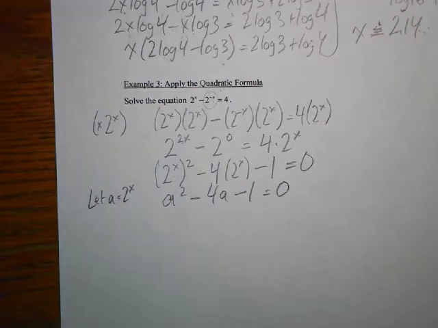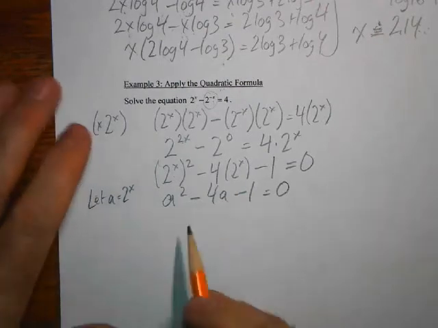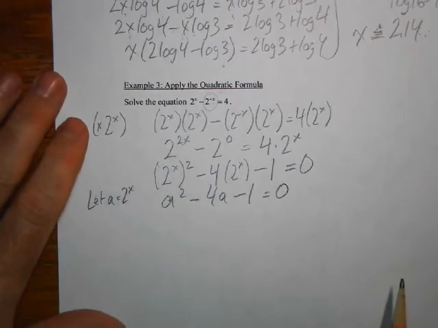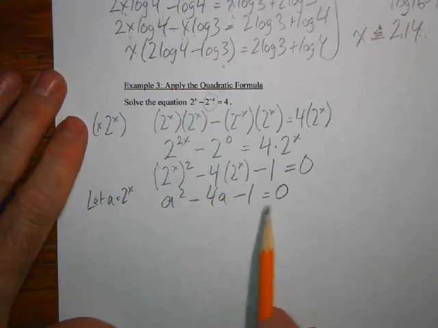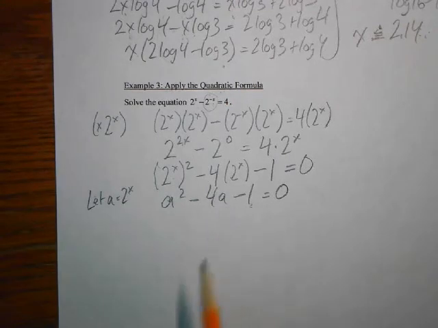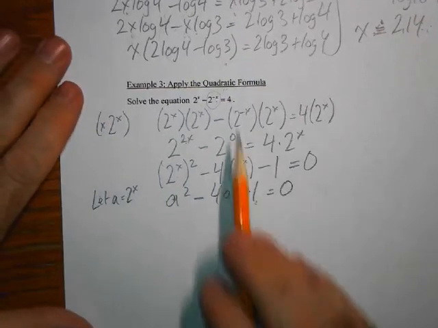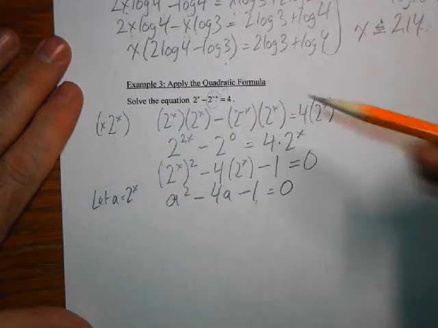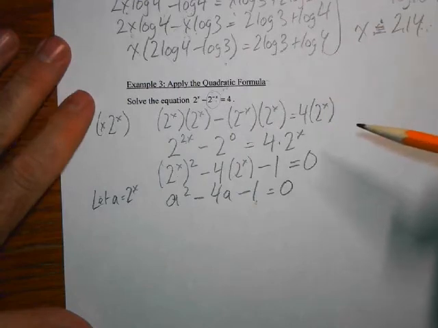Now, I want to do it for factoring, but when I look at this, it looks like a fairly simple trinomial, but it's not factorable. There are no two numbers that multiply to -1 and add to -4. So what do we do? We use the quadratic formula, which should be obvious by the title of the question.